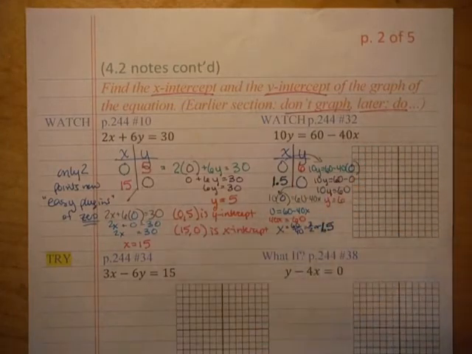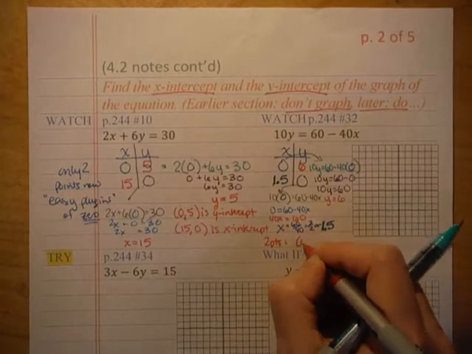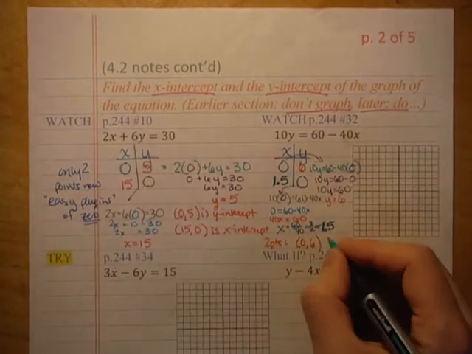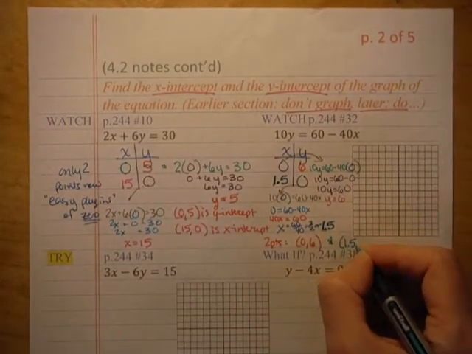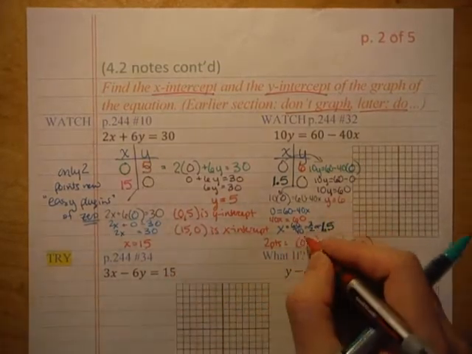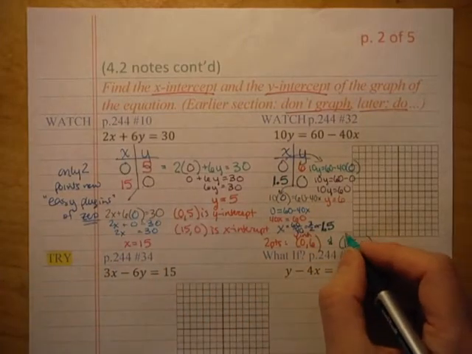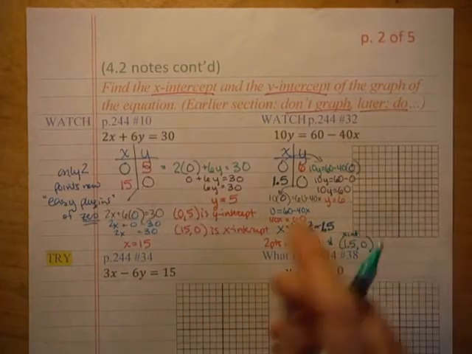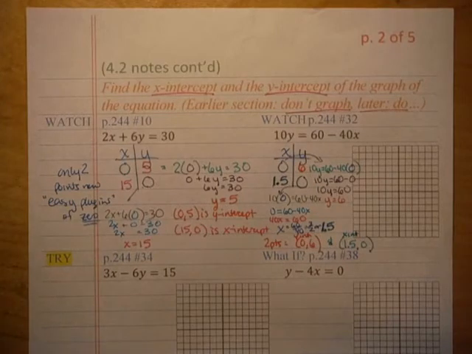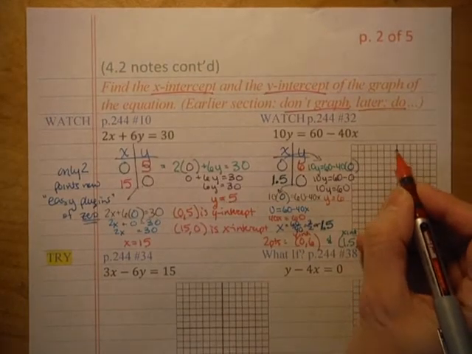Okay, so those are my 2 points now. I've got the point 0, 6, and I've got the point 1.5, comma 0. This one in red here is going to be your y-intercept. It's where it crosses the y-axis, and the one in green is going to be your x-intercept. It's where it crosses the x-axis. So I'm going to plot them here, 0, 6. Don't go left to right, but go up 6.